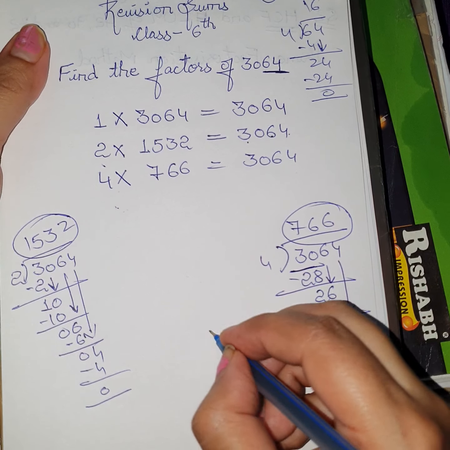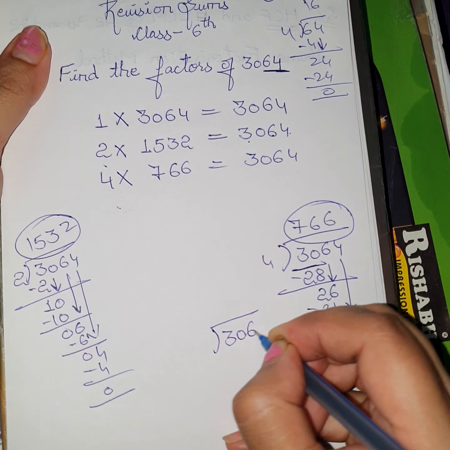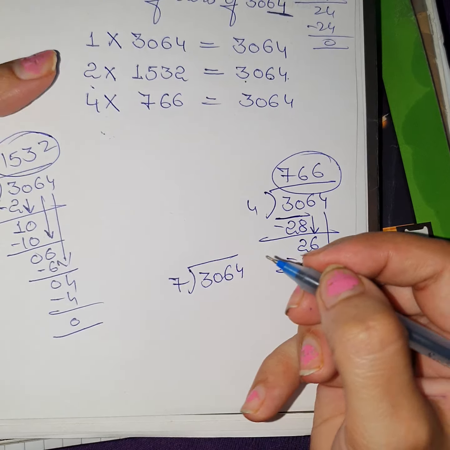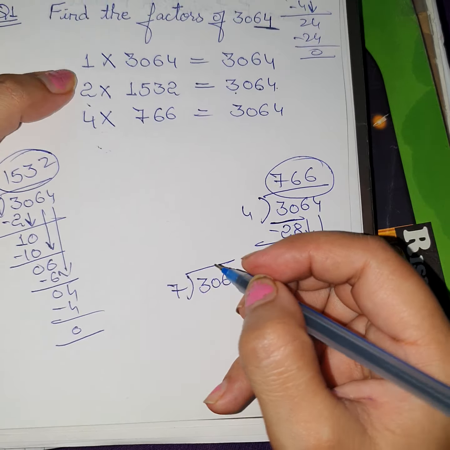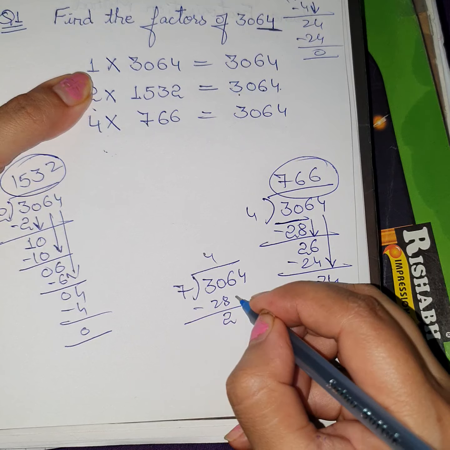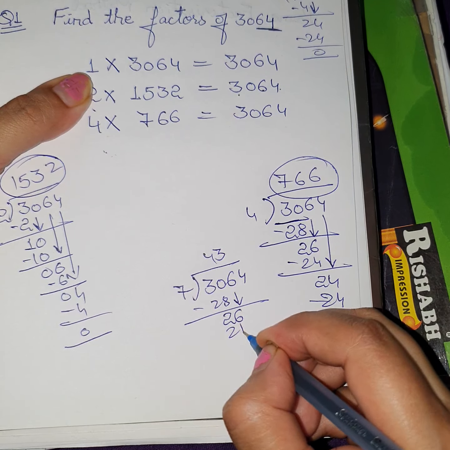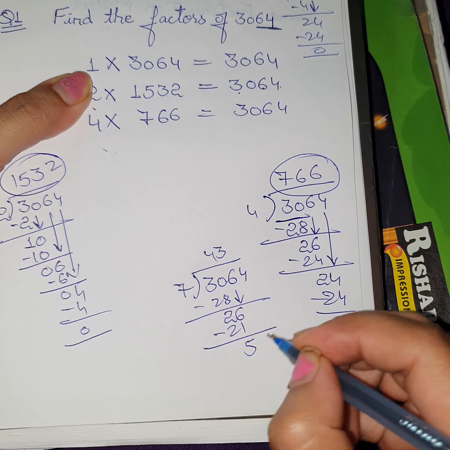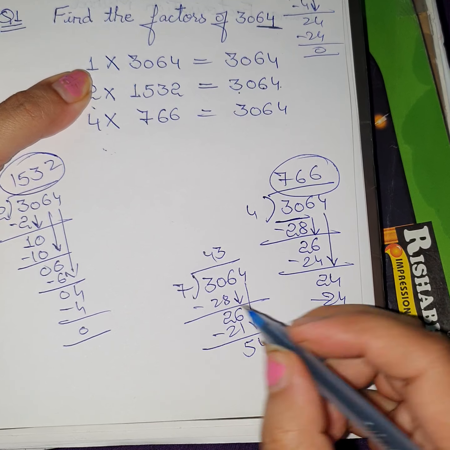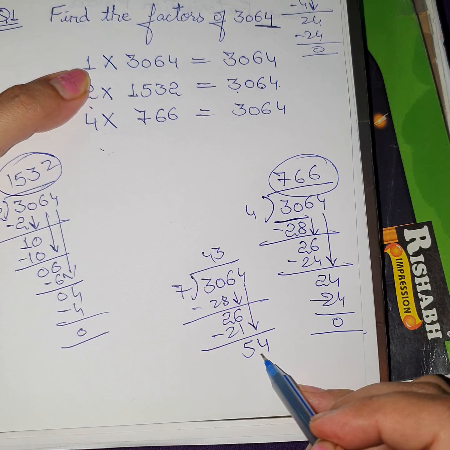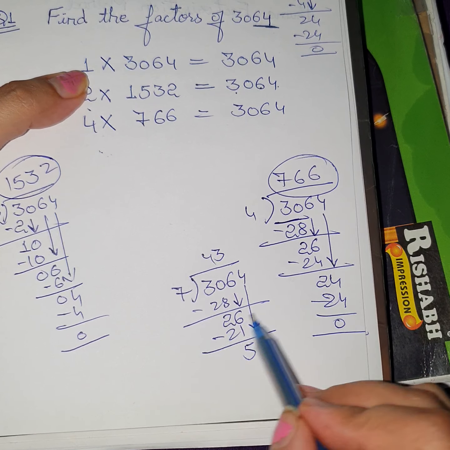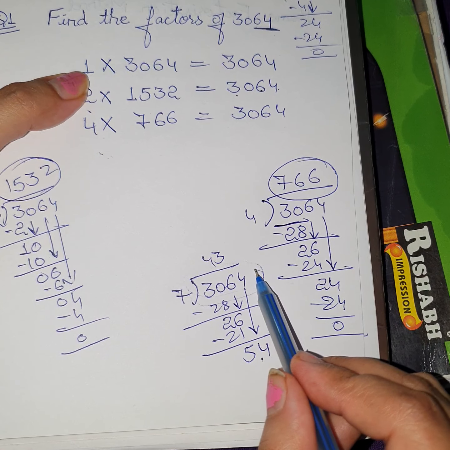The divisibility of 7 is quite long. So here you can directly divide it by 7 to check. So 7 4s are 28. 30 minus 28 is 2. Bring this 6 down. 7 3s are 21. 6 minus 1 is 5 and then 4. So in the table of 7, 54 doesn't come, no. That means this number is not divisible by 7.